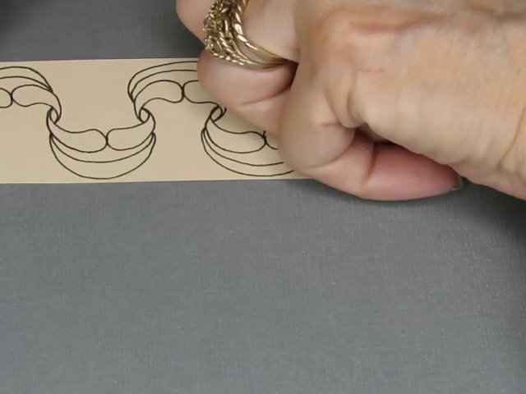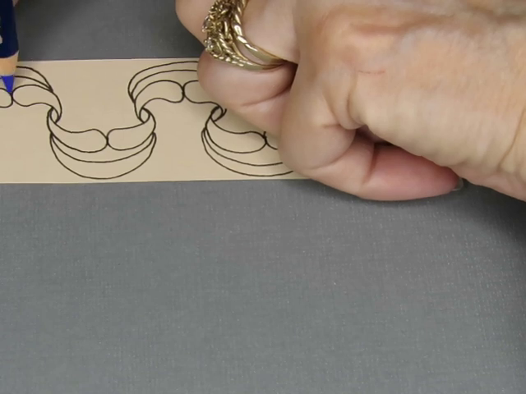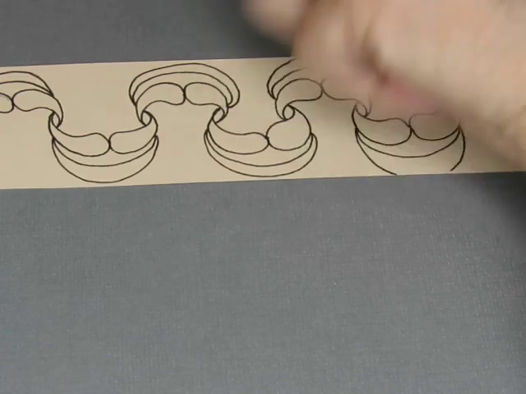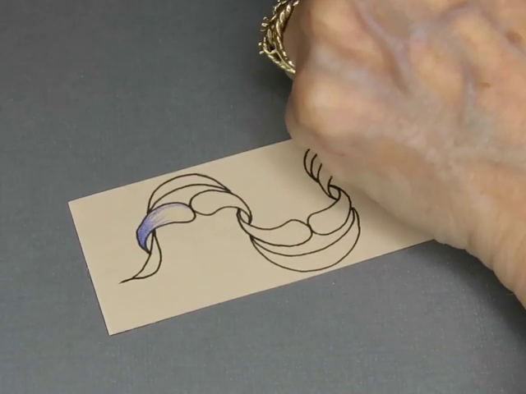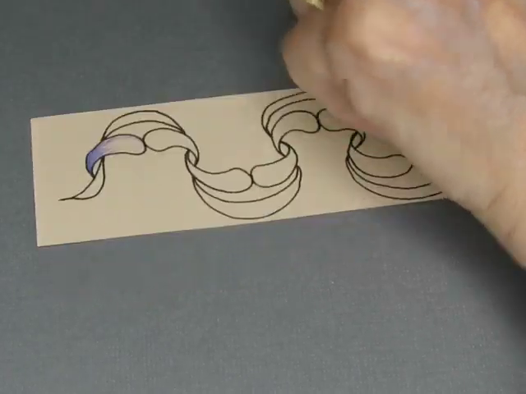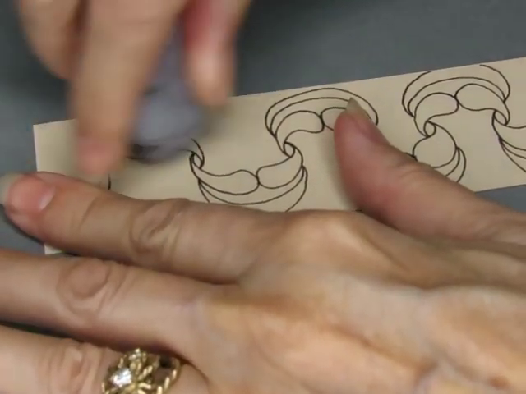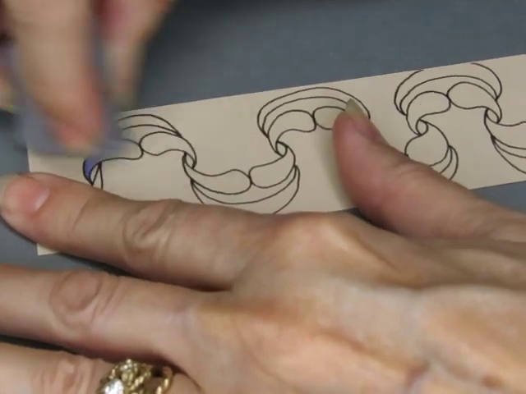Oh, that's so dark. Maybe I'll just color not all of it. Oh, I should have gone the other way, and you guys can't see it. I should have left that side, the light side.